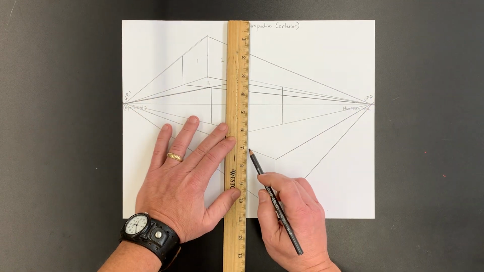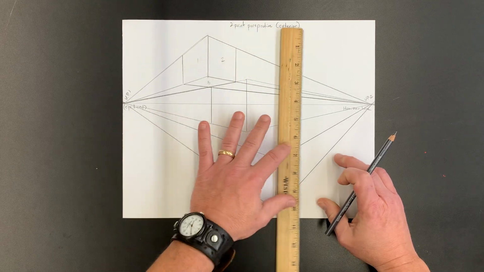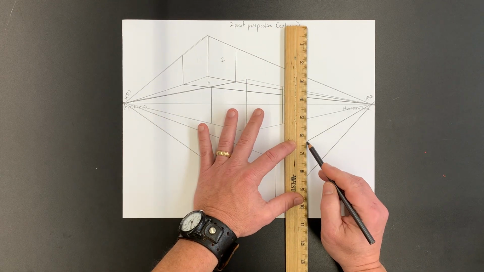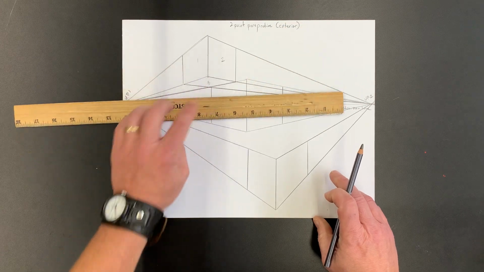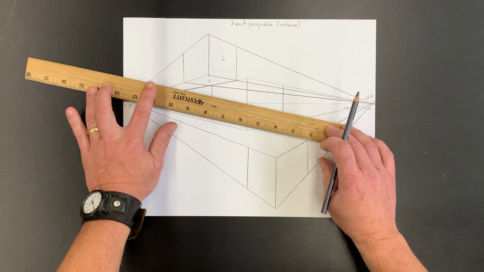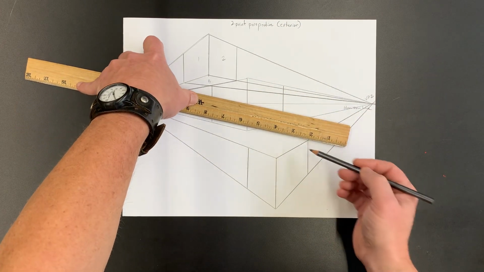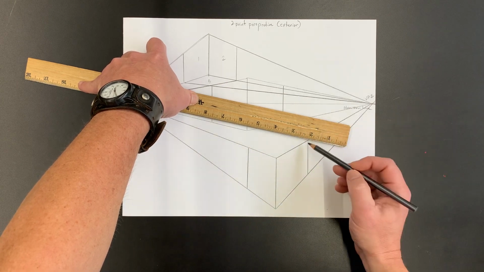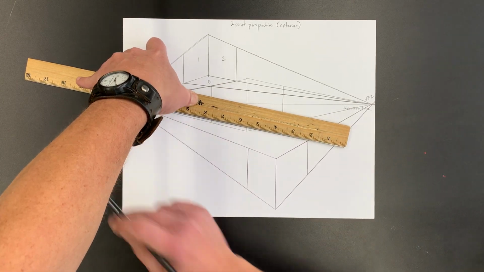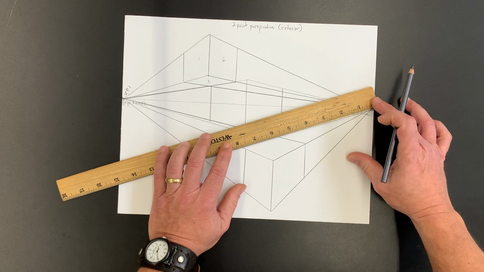Our next step, drop in our vertical lines that show the back corners of this object. And then we're going to cross it over. And the reason we're crossing over and breaking our own rule here is we're creating an inside corner instead of an outside one. So we have to reverse the formula.